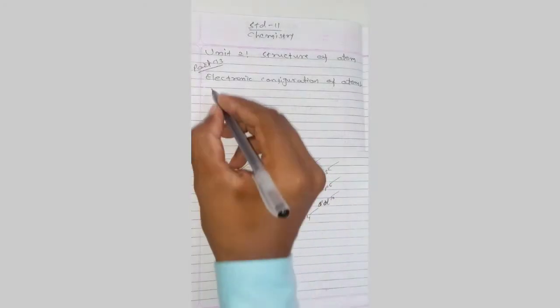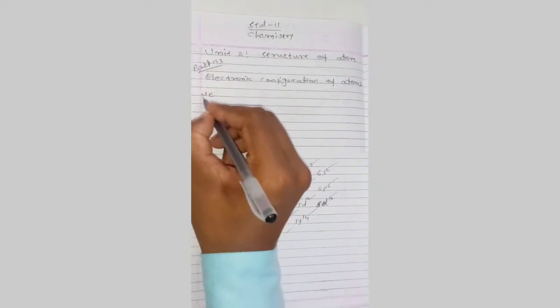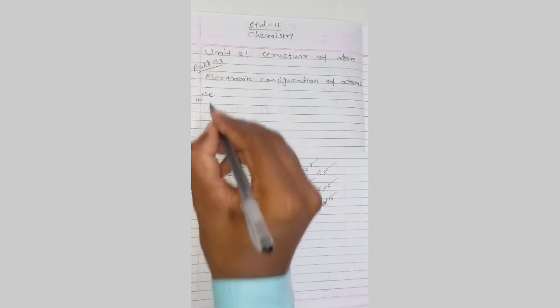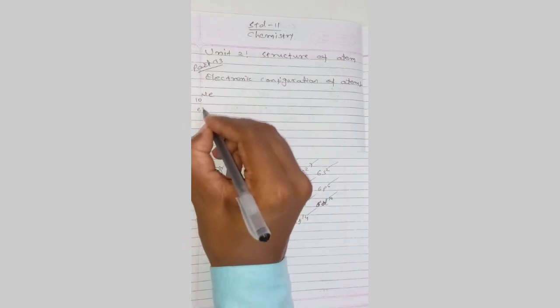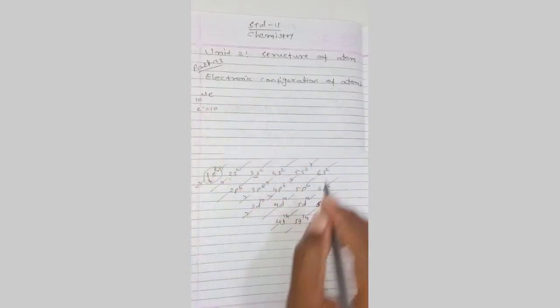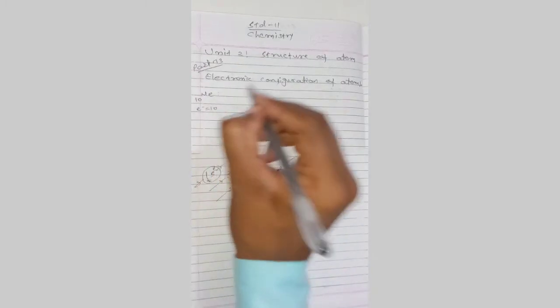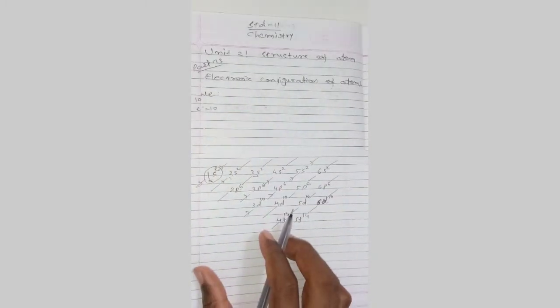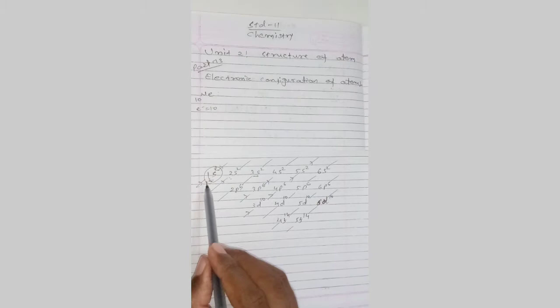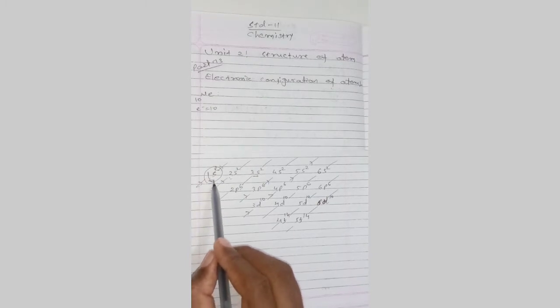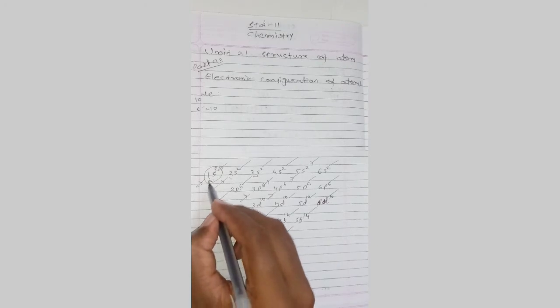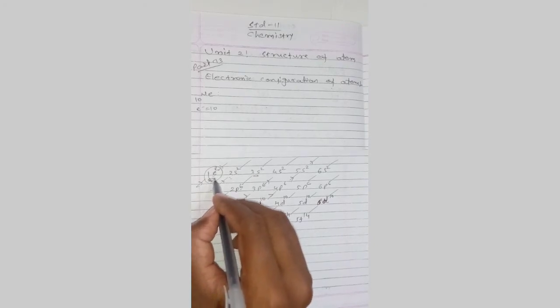Let's see about electronic configuration of neon. Atomic number is 10, number of electrons are 10. According to Aufbau principle, electrons first enter into the lowest energy level orbital. Here we must follow the order of orbitals.